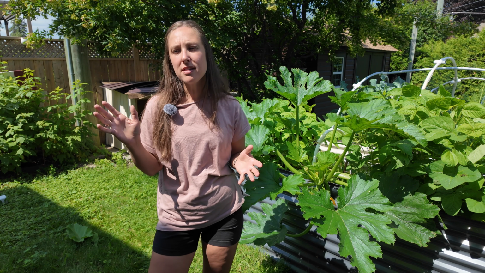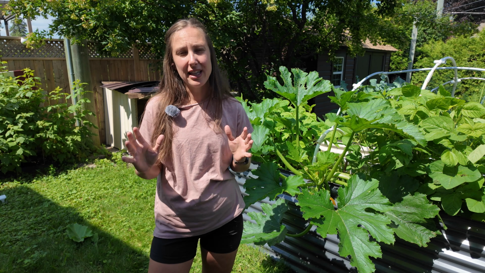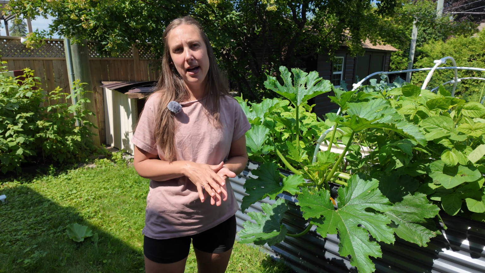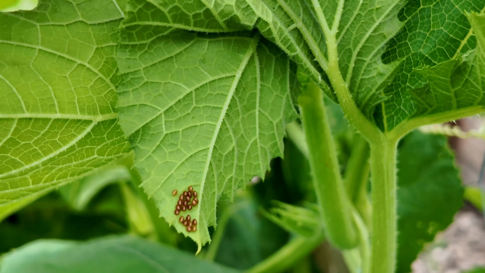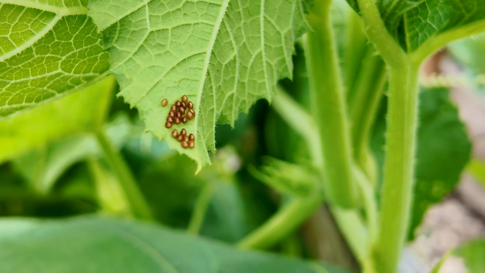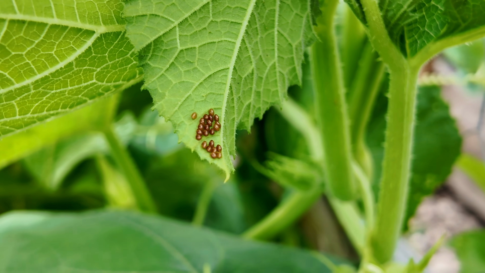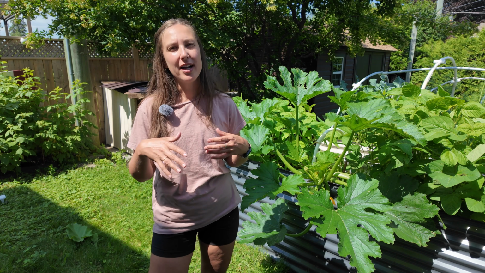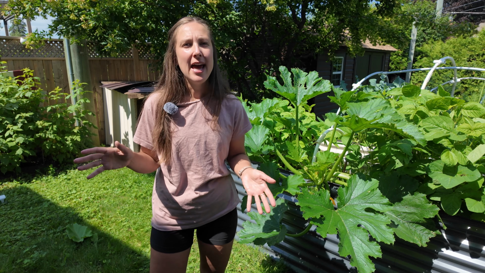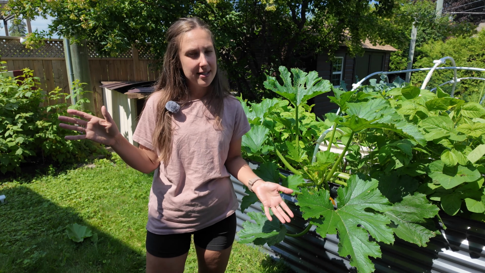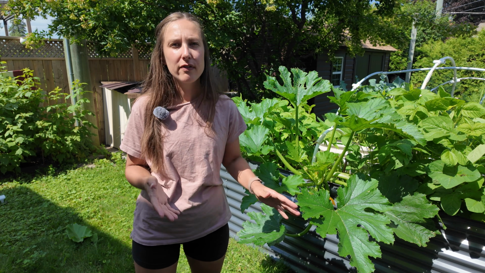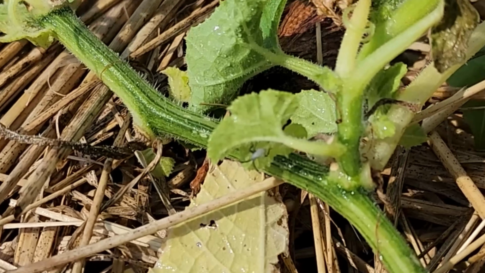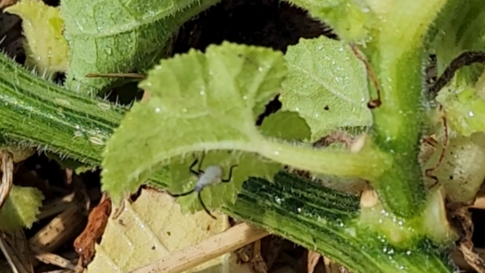So squash bugs are mainly out in June and July laying their eggs, and one female adult can lay up to 250 eggs in her lifetime. So this is something that you really want to get on top of, because as soon as the 250 eggs hatch, then you've got a way larger problem on your hands. And there's not just one squash bug that's going to be out there. You are going to find a lot of them if you do end up having them as a problem in your garden.